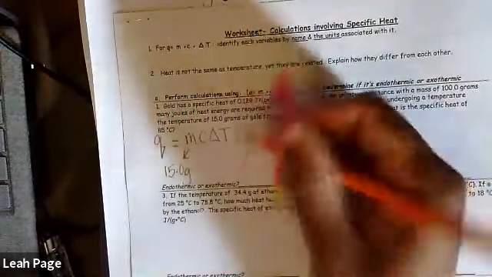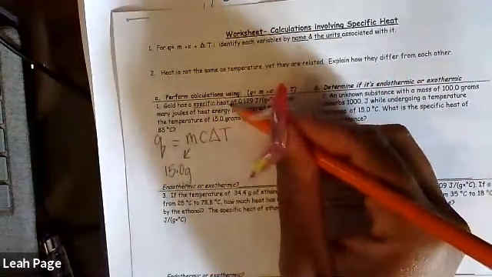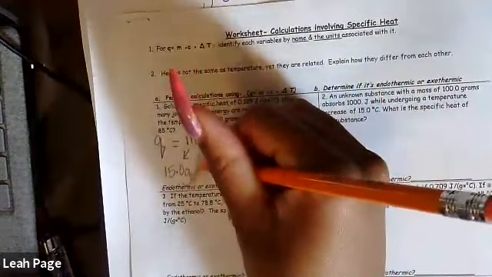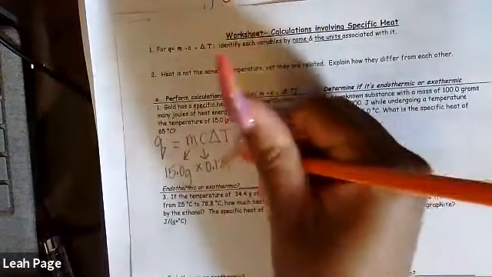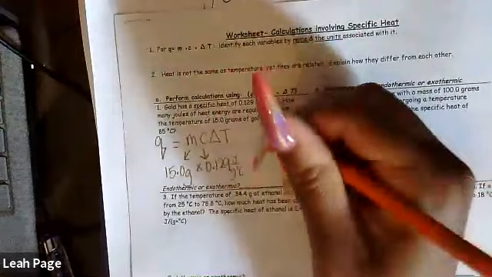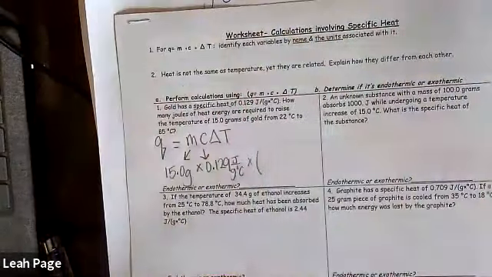My specific heat capacity, it tells us right here, specific heat is 0.129. So my C is 0.129 joules per gram degree Celsius. And then my change in temperature, I'm going to put it in parentheses. My change in temperature, tell me what my final temperature is, guys. Can anyone tell me that?